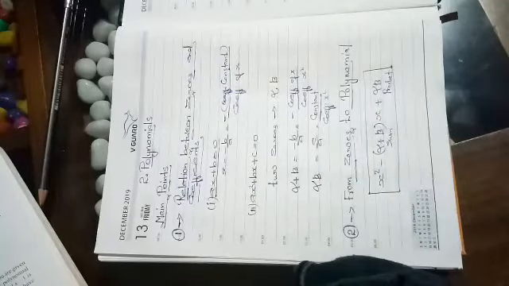Now the next topic, division algorithm for polynomials, is removed for this academic year only. So dear students, you have to study only these 2 points and their problems. Okay.